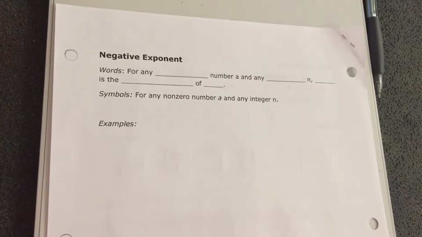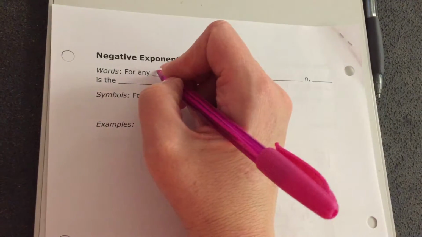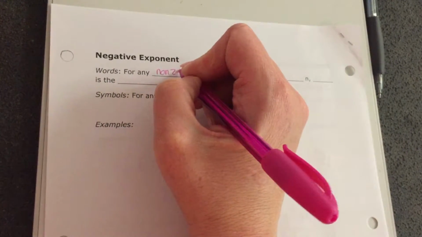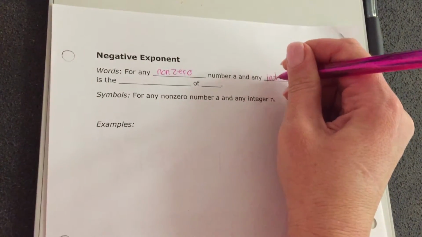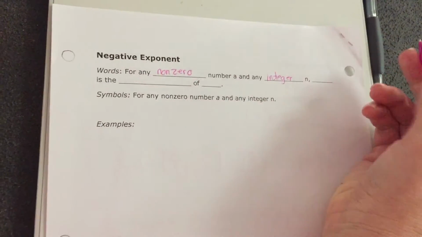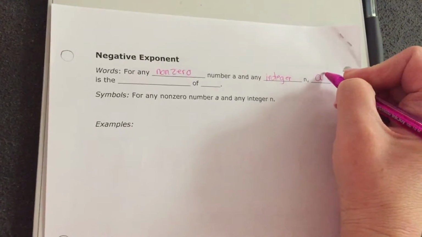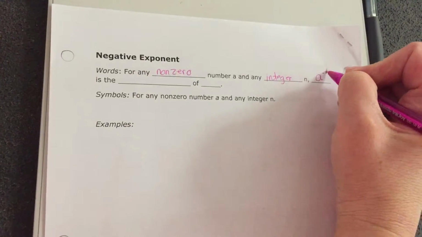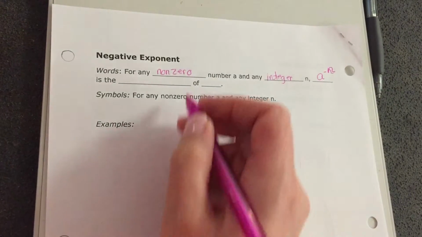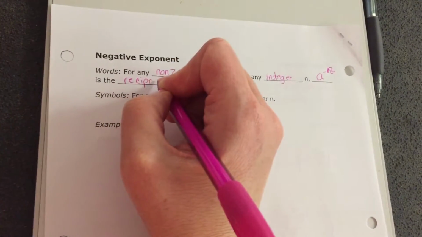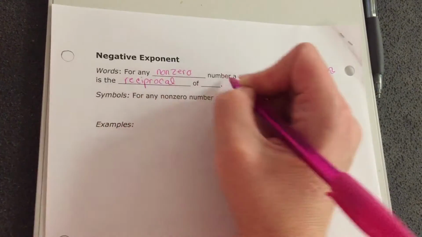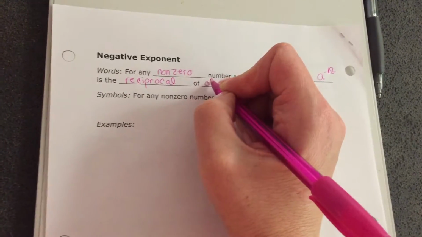For any non-zero number A and any integer n, see that's an n, a to the negative n, is the reciprocal of a to the n.